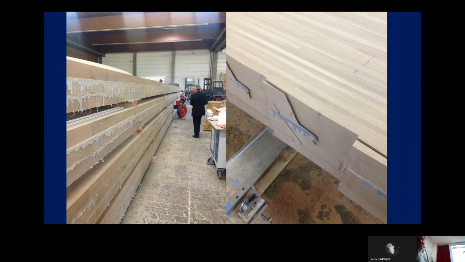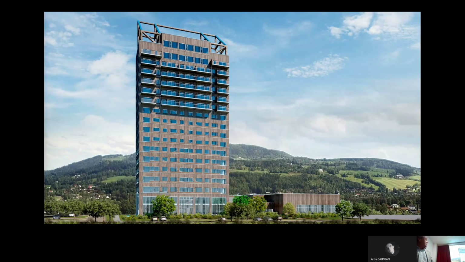Just going back now to tall buildings and what you can build now in wood. I'm not the best advocate for having to build the tallest structure and the tallest building. I think timber is very good for low to medium rise, say 5-6 stories, perhaps 10 maximum, as we saw with Murray Grove, 9 stories, 10 stories.